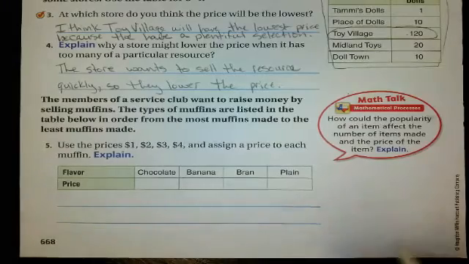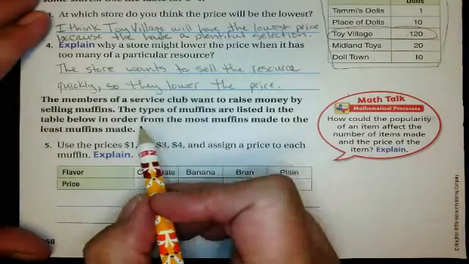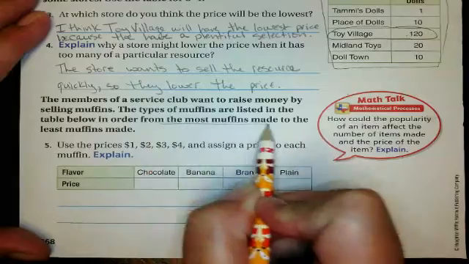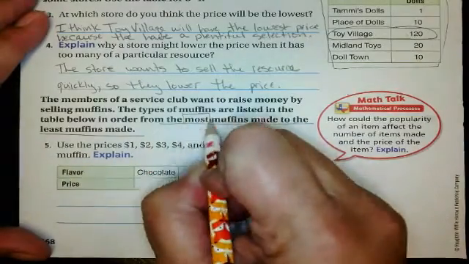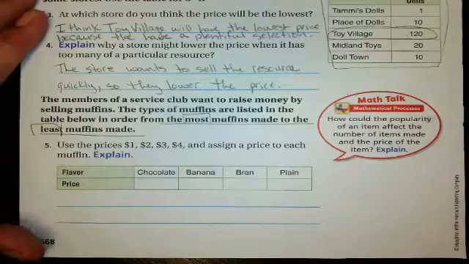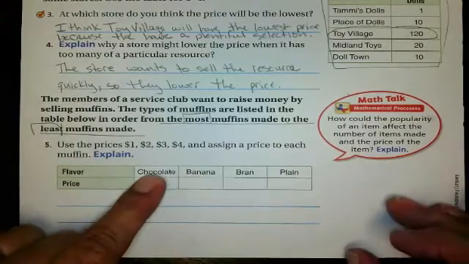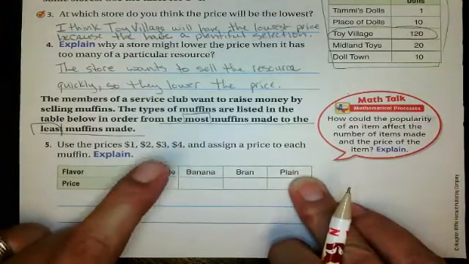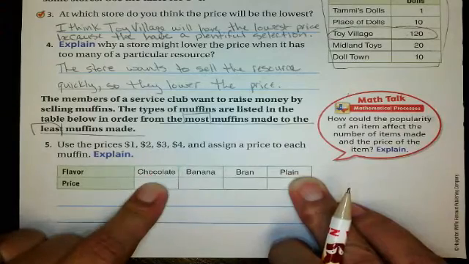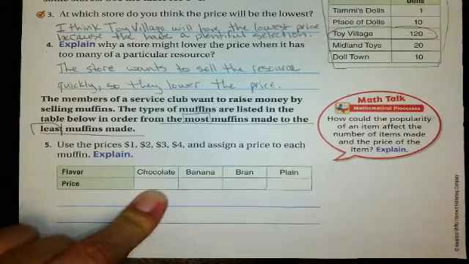Okay, so the prices are listed from the most muffins made to the least muffins made. From most to least. So we have the most of the chocolate muffins and the least of plain muffins. So if I have the most of the chocolate muffins, what price should it be? 1, 2, 3, or 4?